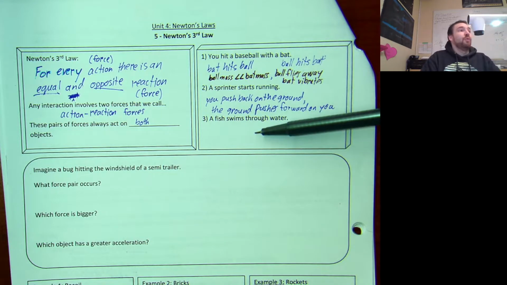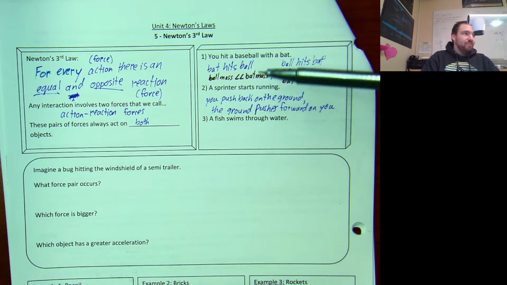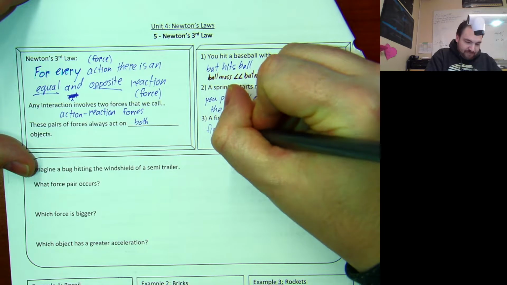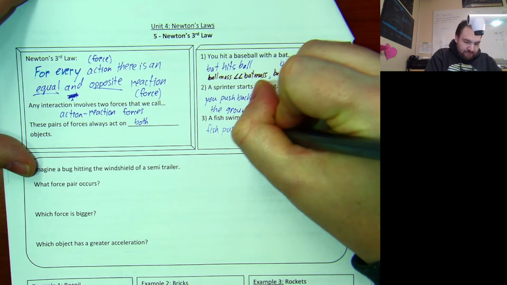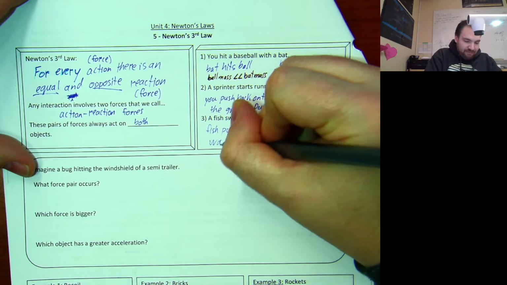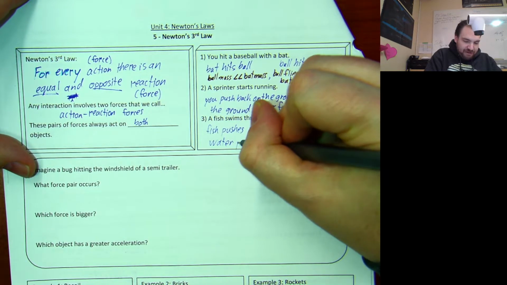A fish swimming through the water. What forces are acting there? Yeah, the fish is pushing the water. Fish pushes water, and then the water, for the fish to move forward, must push the fish.